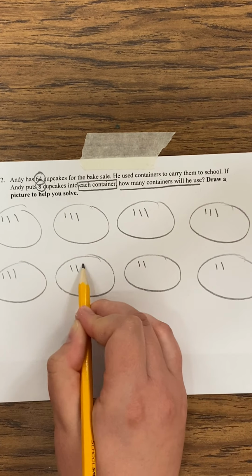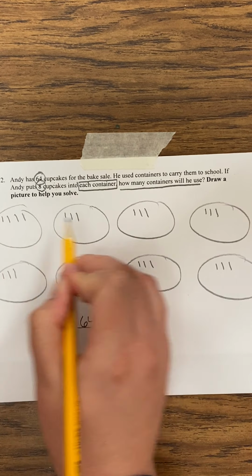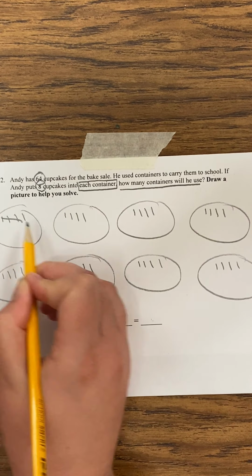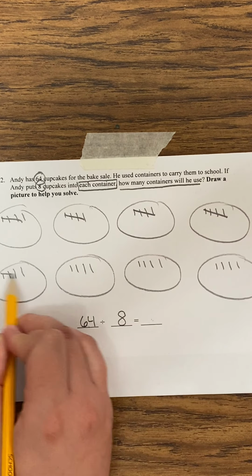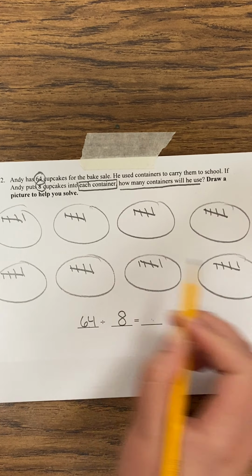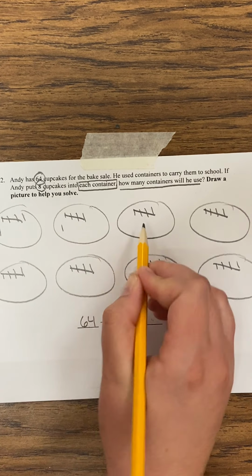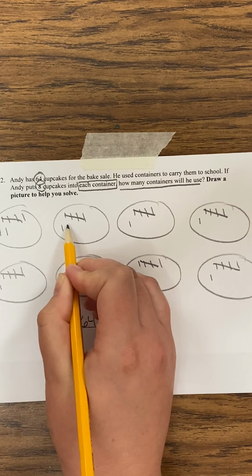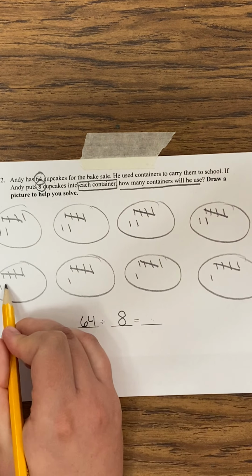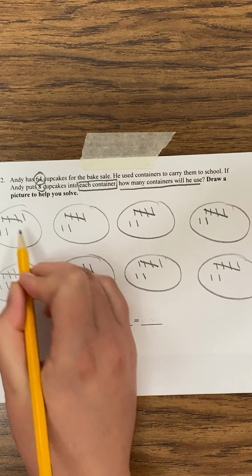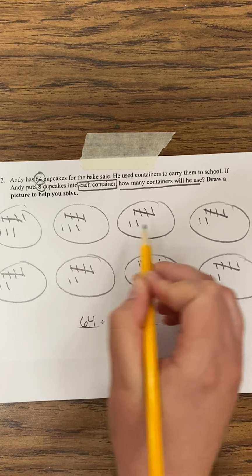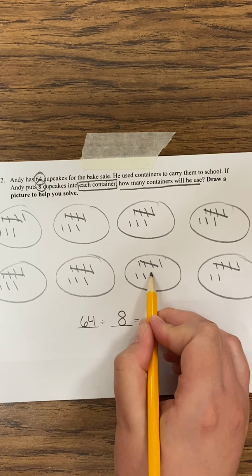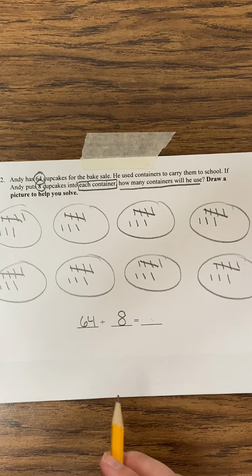20, 21, 22, 23, 24, 25, 26, 27, 28, 29, 30, 31, 32, 33, 34, 35, 36, 37, 38, 39, 40, 41, 42, 43, 44, 45, 46, 47, 48, 49, 50, 51, 52, 53, 54, 55, 56, 57, 58, 59, 60, 61, 62, 63, 64. All right, boys and girls.